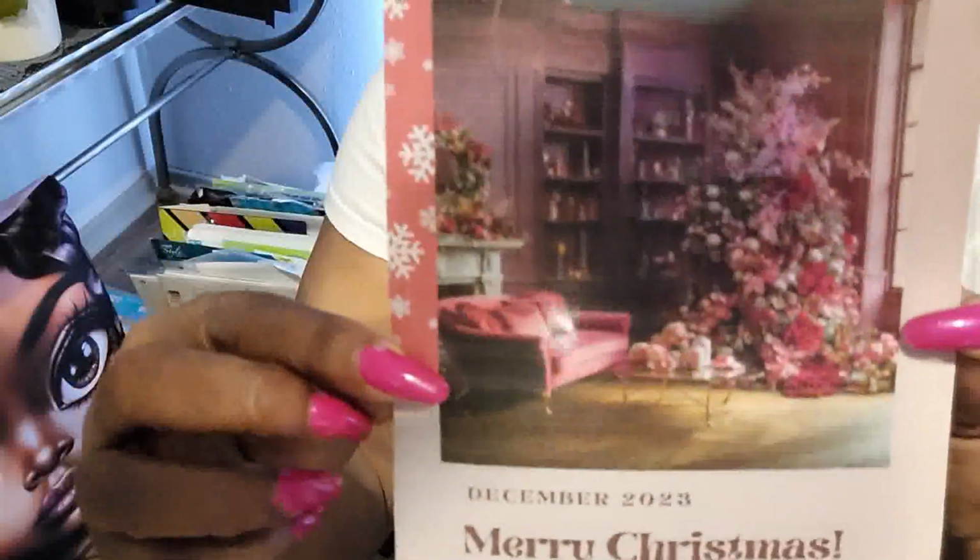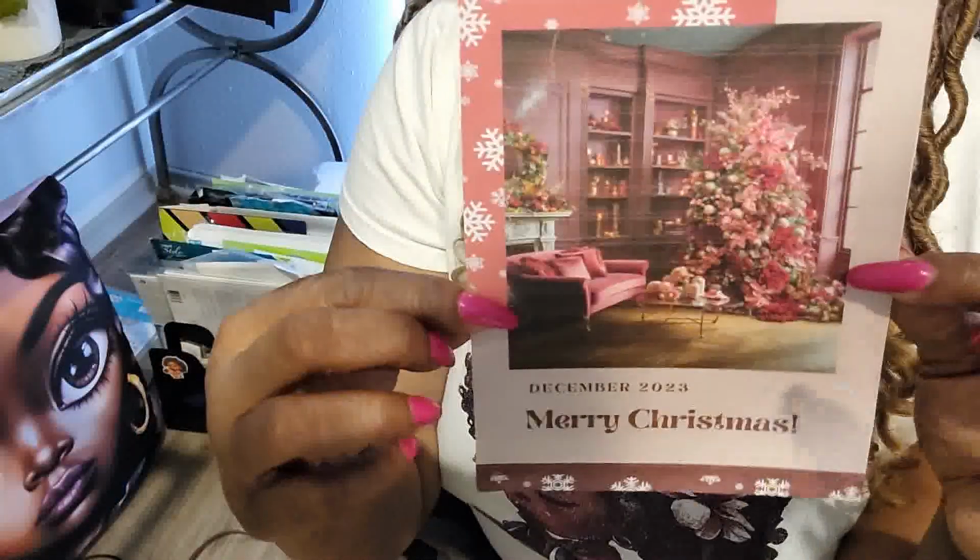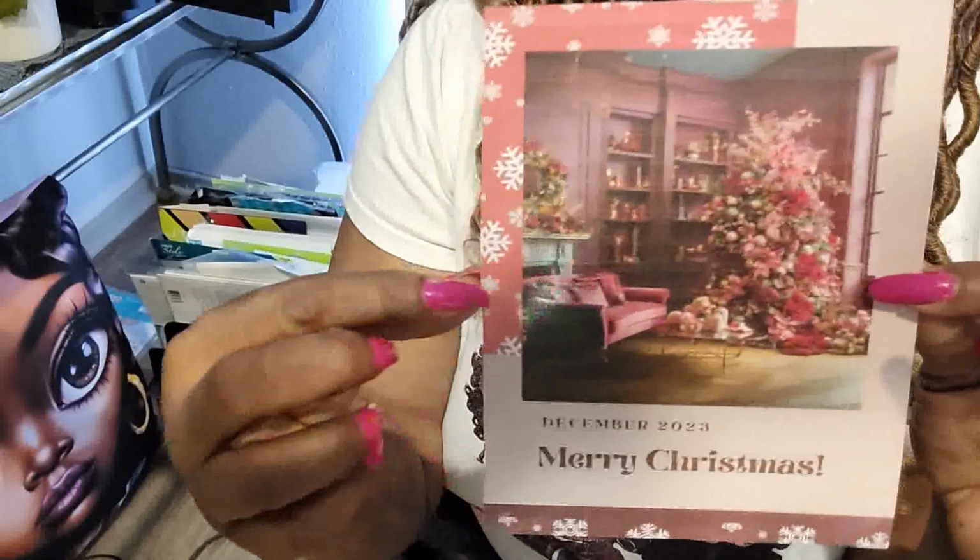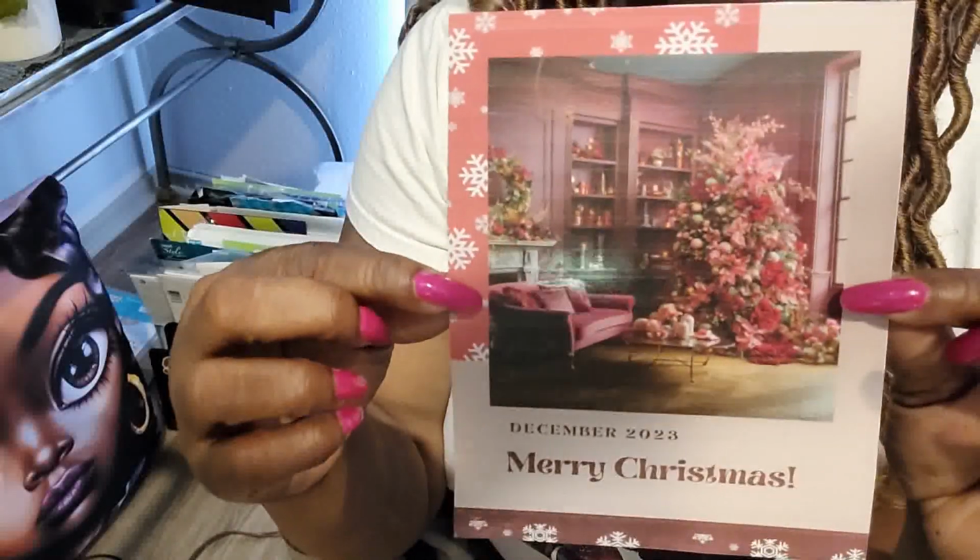And there is our greeting card for 2023 from Canva with our own image from Midjourney's Discord server.